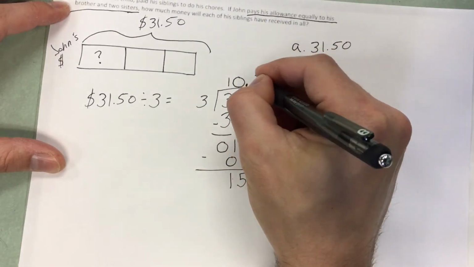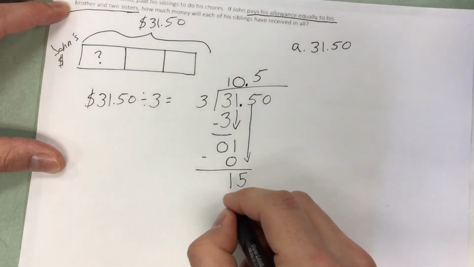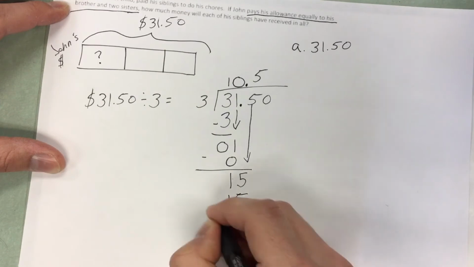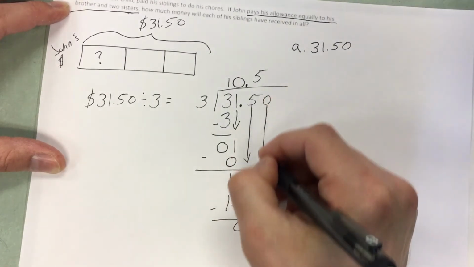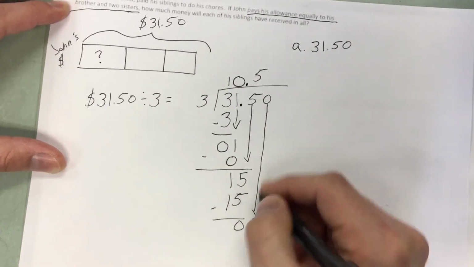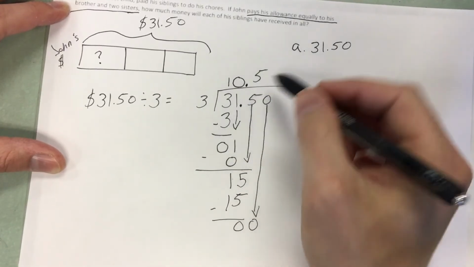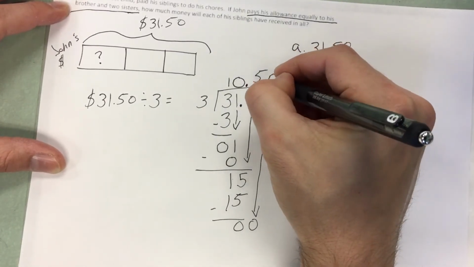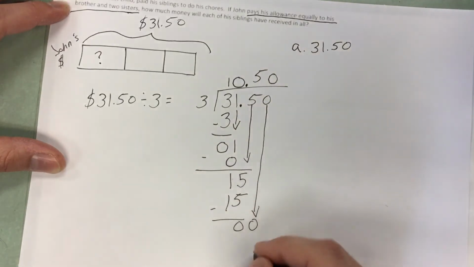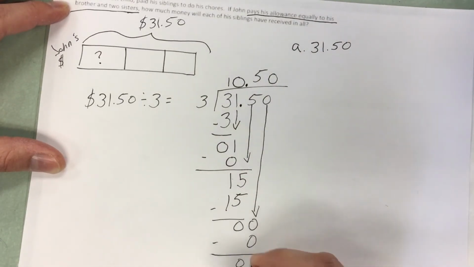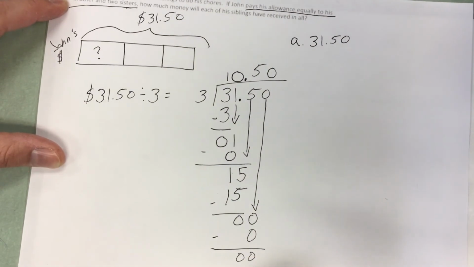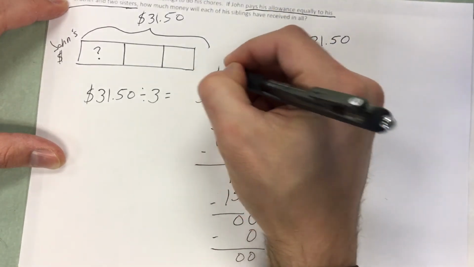That's 5 times. 5 times 3 is 15. Now I'm going to drop my last 0. Can I divide 0 by 3 evenly? No. So that's another 0. So my total is $10.50.